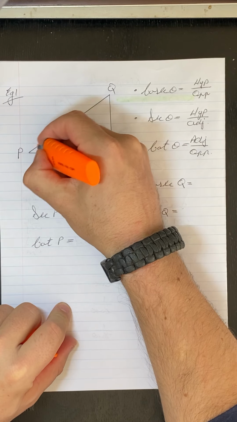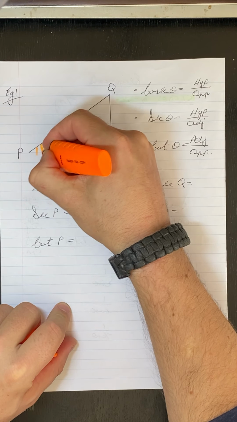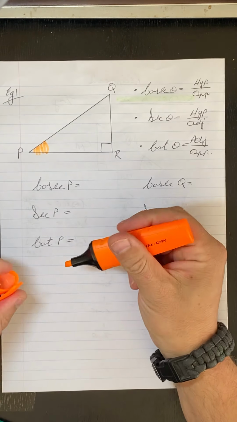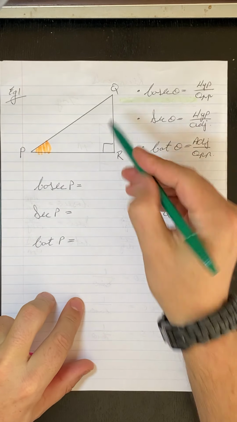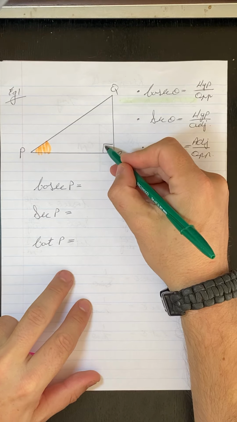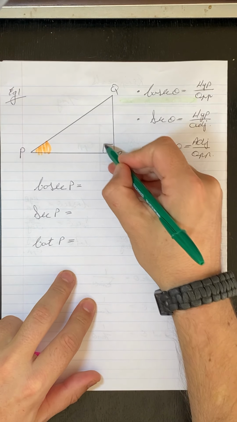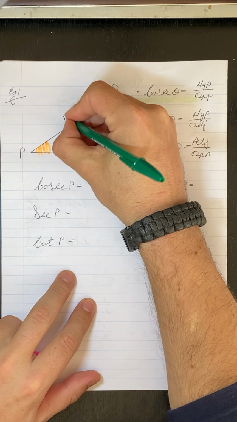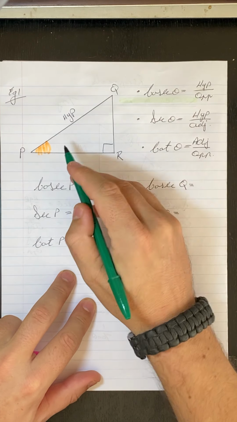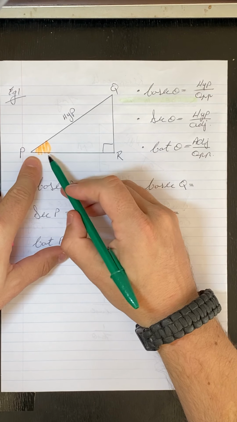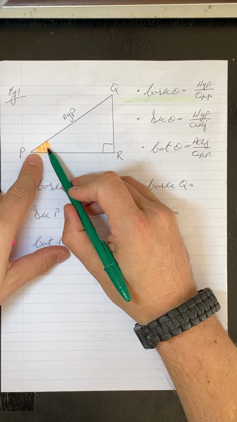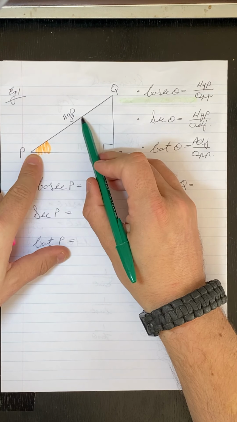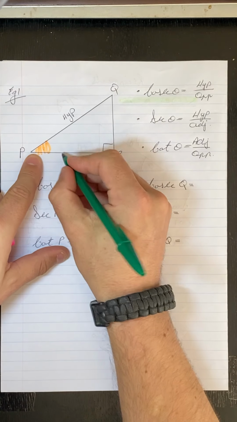If we have a look at angle P, I'm just going to fill in my opposite, adjacent, and hypotenuse for my angle P. The first thing I'm going to do is find my hypotenuse, which is opposite the 90. So this is the hypotenuse side. Then let's find the adjacent. The adjacent side is next to our angle P. It can't be this side because that's already the hypotenuse, so the only one it has to be is this one here.